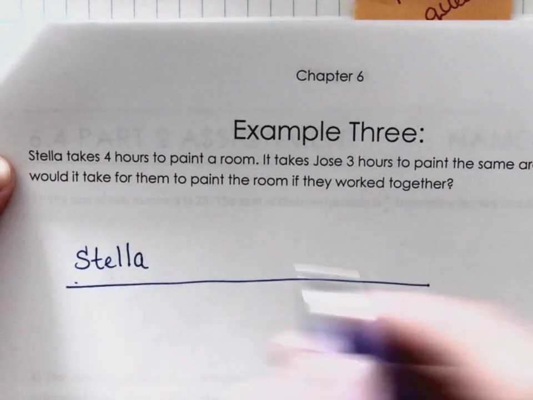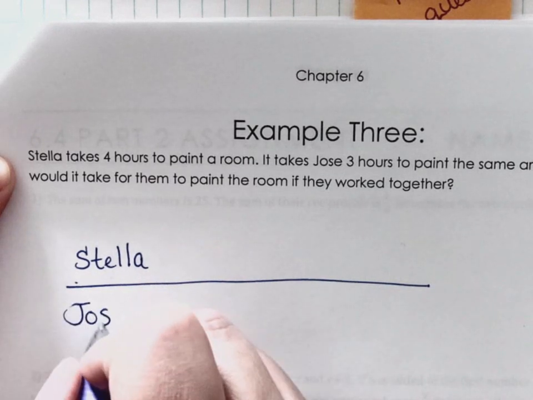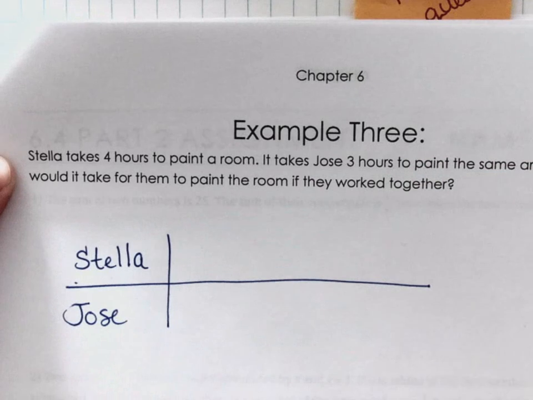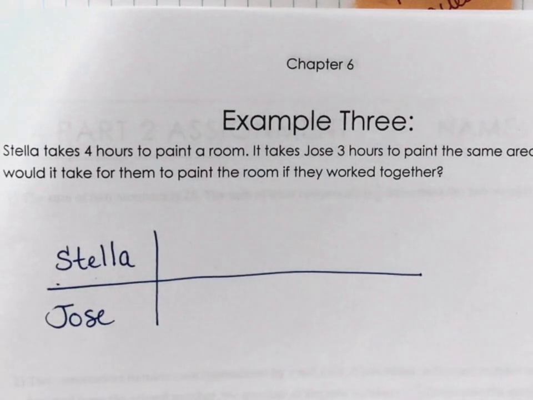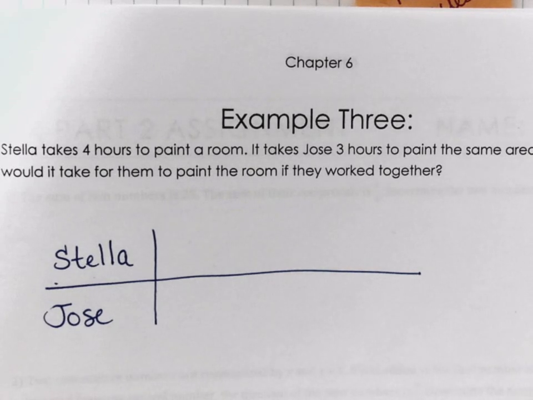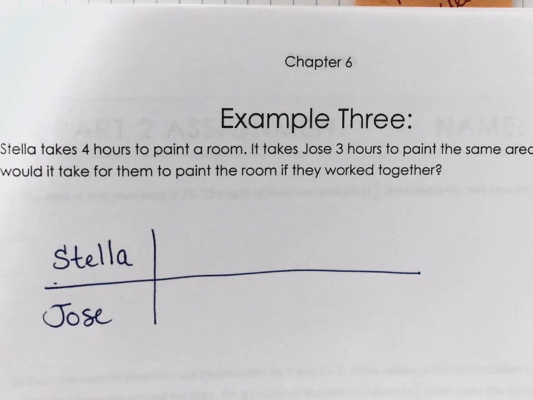Because it would be 7, 4 plus 3. But it's the same area. 4 plus 3 and divided by 2, and what would you get? 4.5. And it would be wrong because that would mean that they're working at the same rate. And we know that Stella works slower than Jose.